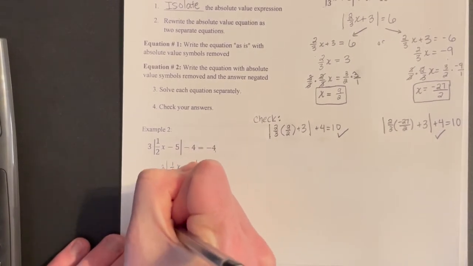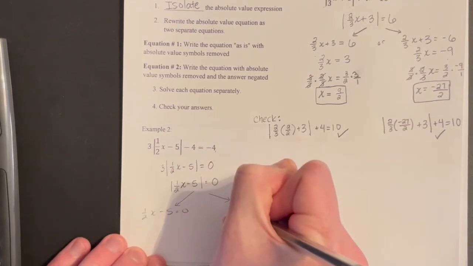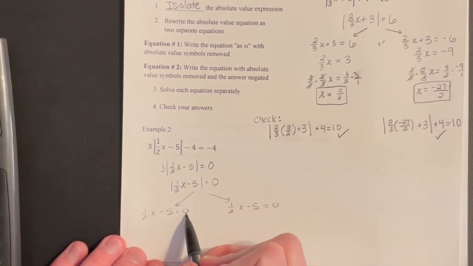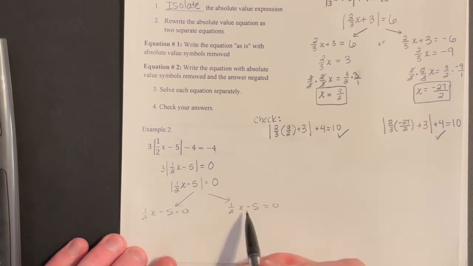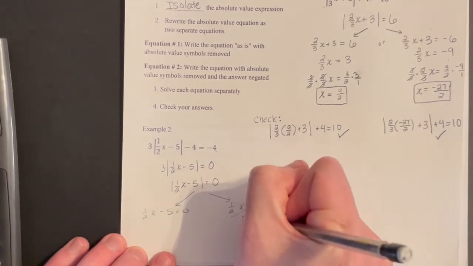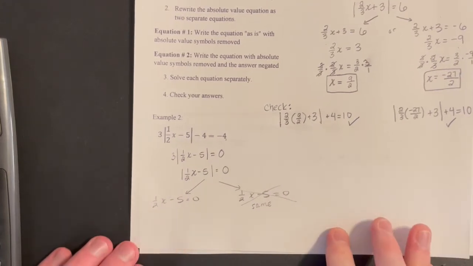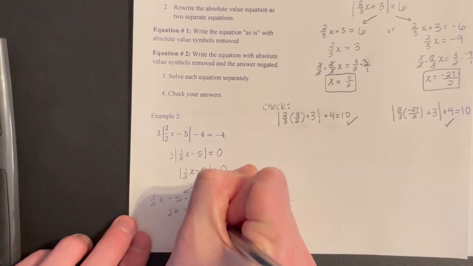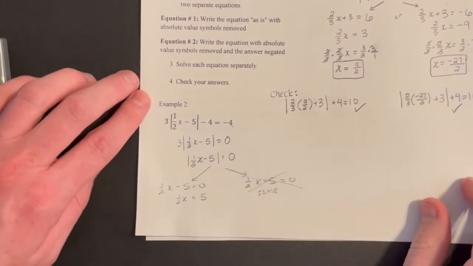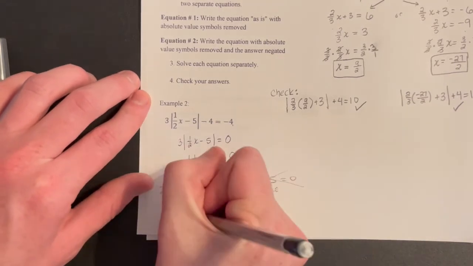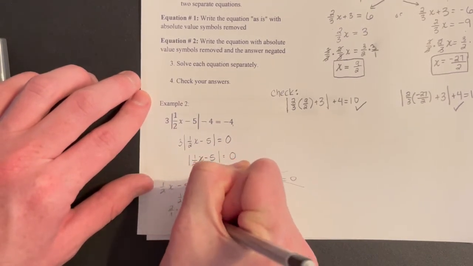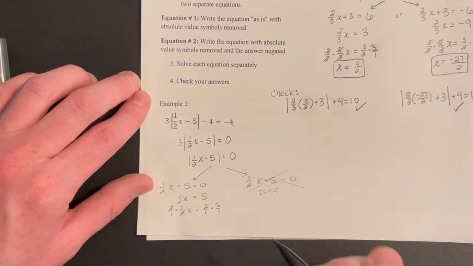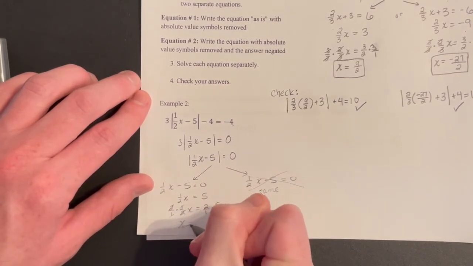So I'd say 1/2 x minus 5 equals 0, and 1/2 x minus 5 equals 0. So it ends up being the same thing because a positive 0 is just 0, a negative 0 is just 0. So you can kind of ignore this one since it's the same and solve the other one. So if I add 5 to this side, I get 1/2 x equals 5, and we can use that multiplication property of the reciprocal. So we get 2 divided by 2 is just 1, 1 divided by 1 is 1, so I get 1x equals 10.